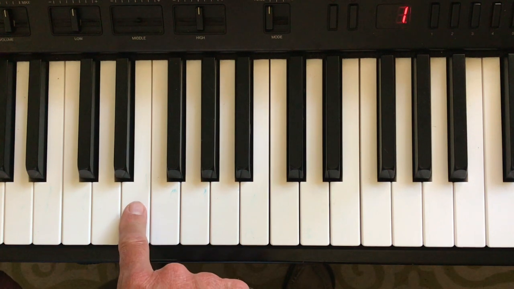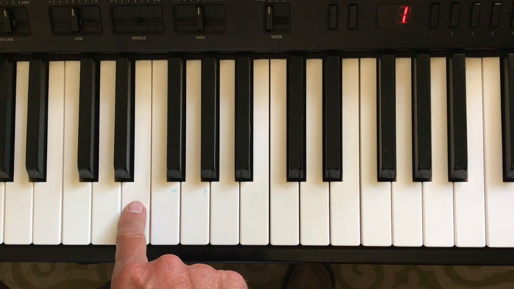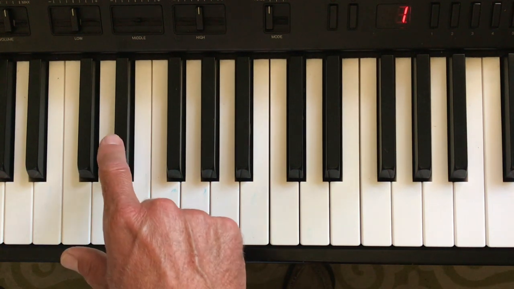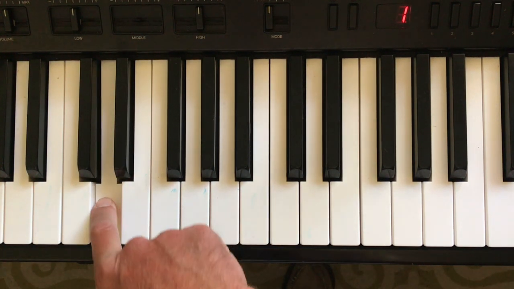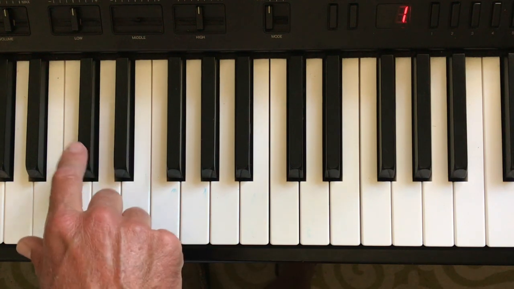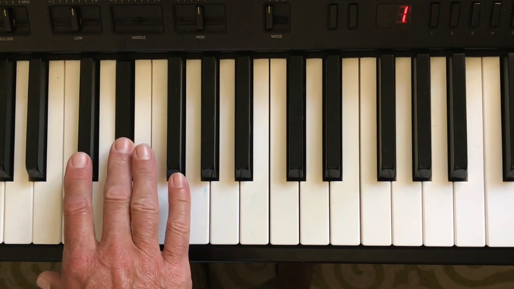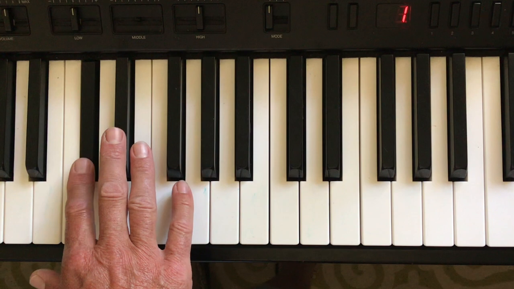If we're moving down, we would name this note E flat. E, E flat, D. So that's fascinating. So we have these two notes here, C sharp and D sharp, which we could also call D flat and E flat.